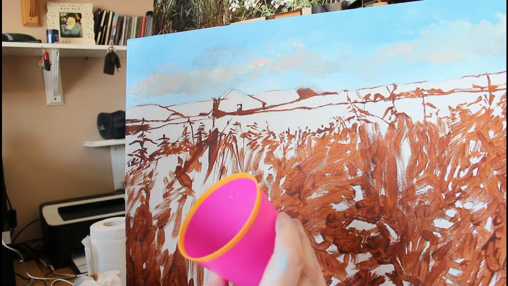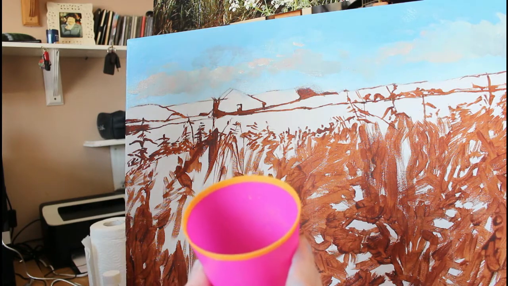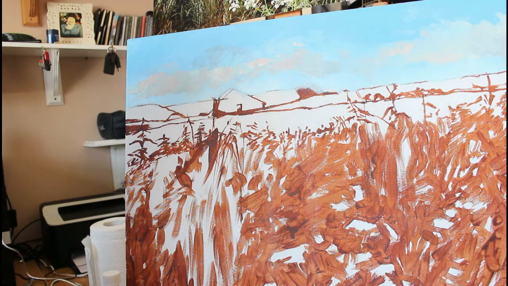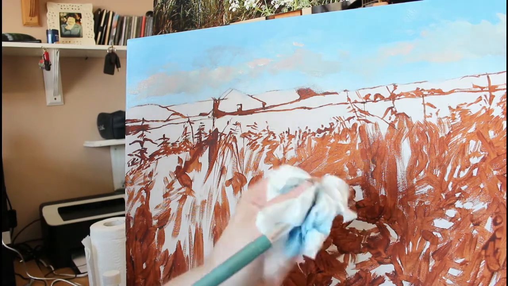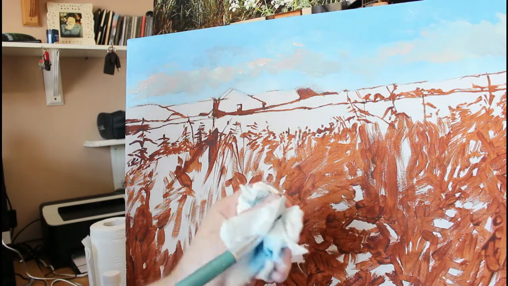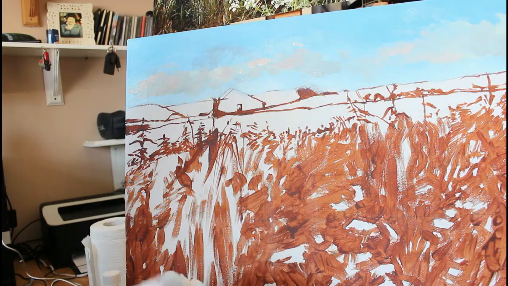It should not be used for cleaning, otherwise you're going to just soil it with all the different colours. So if you want to clean your brush, just use a piece of tissue, make sure you get most of the colour off, and the brush can be used again for your next stage, which is the far distance.